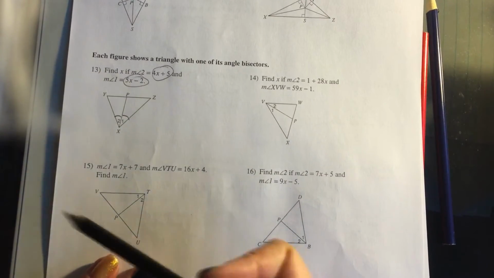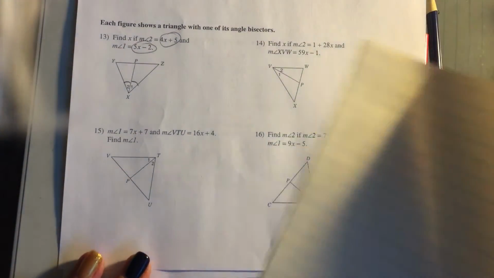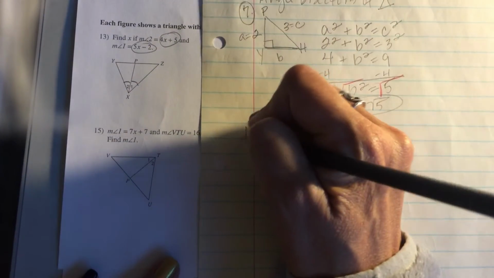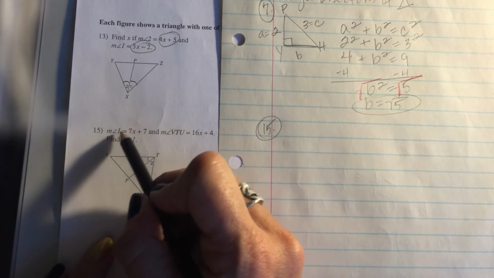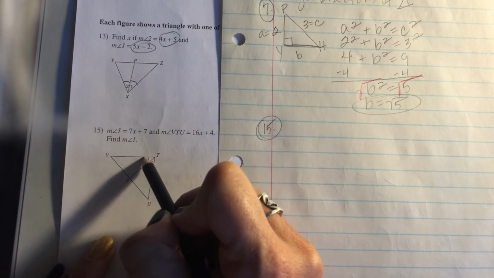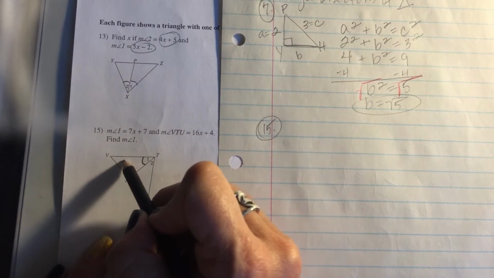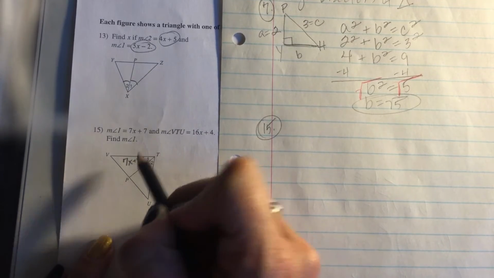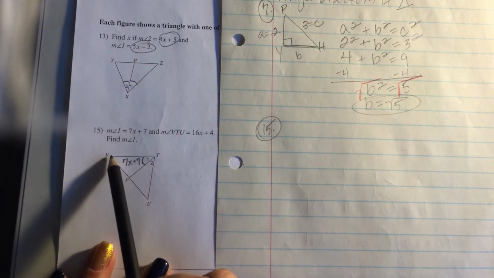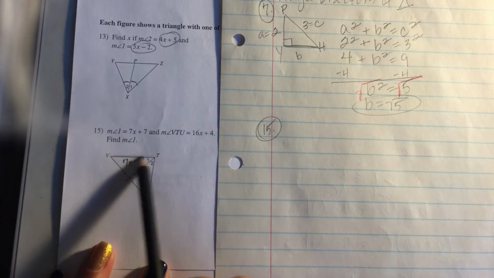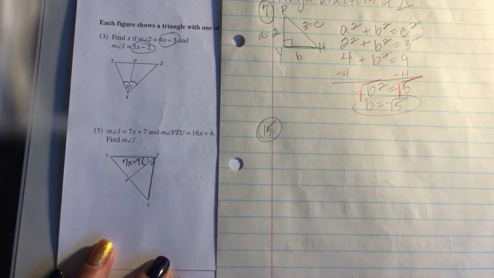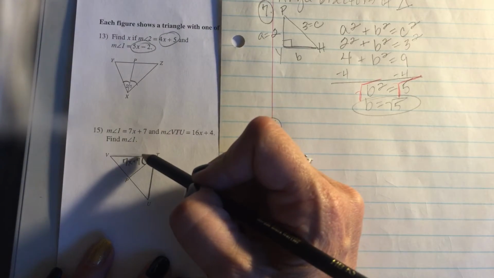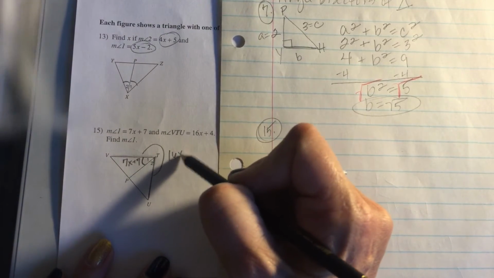And then there's some like 15. I'm going to go over to my line paper and I'll work out 15 for you. I'm still on the angle bisectors, just make sure that it's labeled. And what I find is that they're giving me the measure of angle 1 here. So this angle right here is expressed as 7x plus 7. But then they give me the entire angle VTU, which is 16x plus 4. So the whole entire angle is this 16x plus 4.